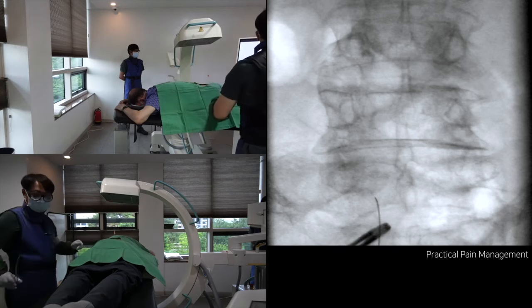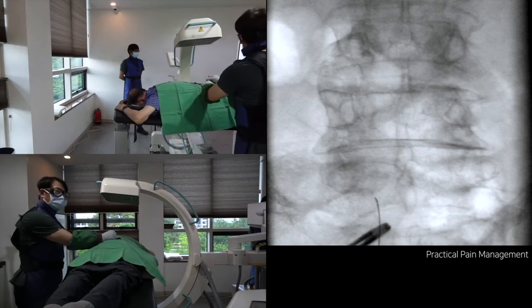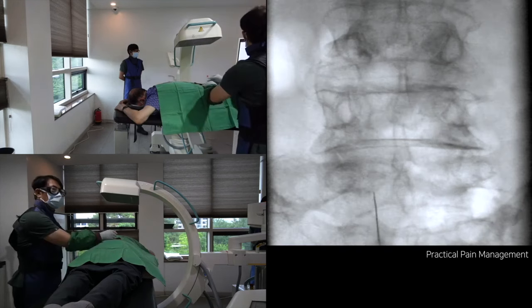But first, I will draw an imaginary line of the inferior border of the facet joint of left L4-5 and make a target point below the joint line.